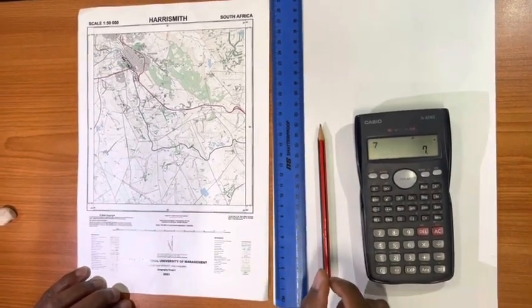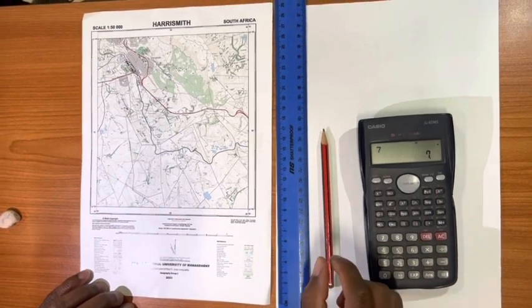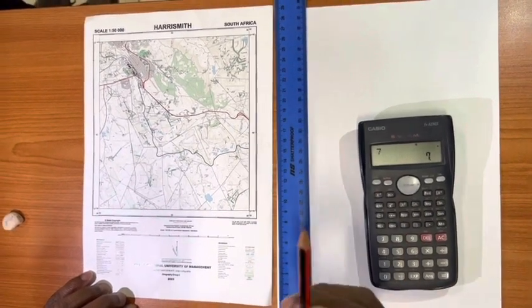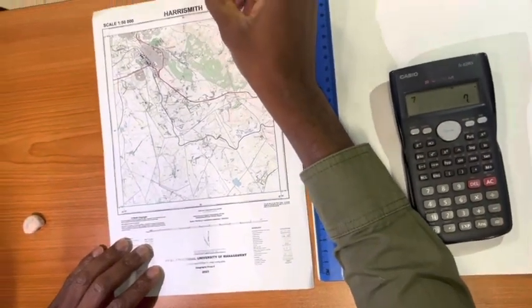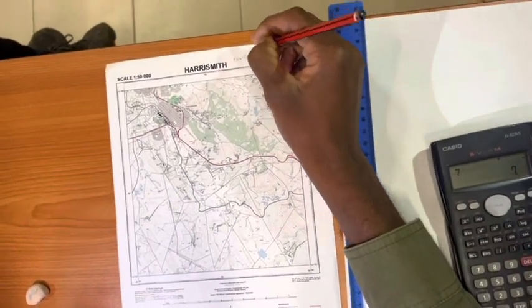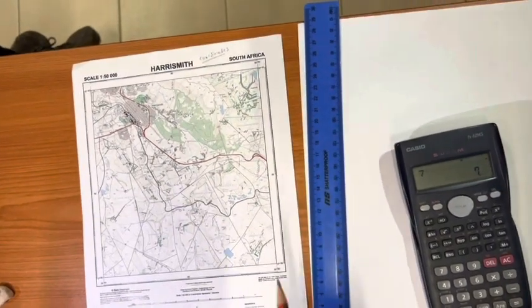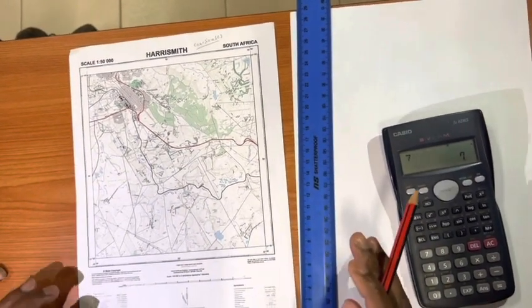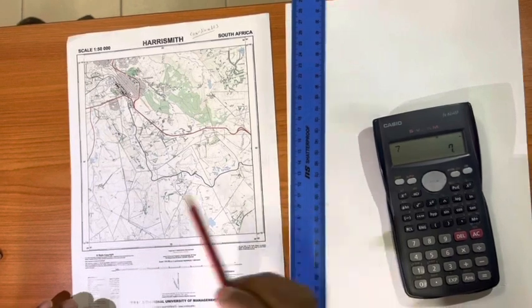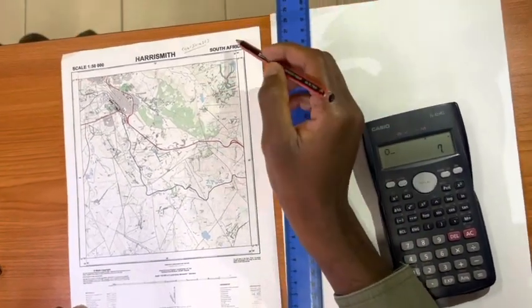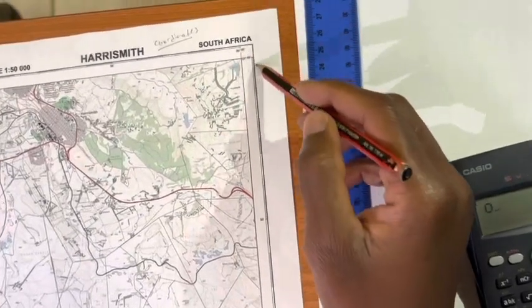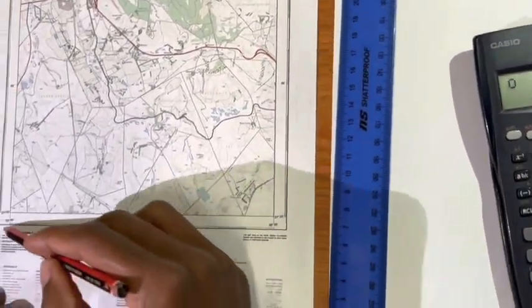For one to start working on an area on a map, one needs to understand what we call coordinates, because coordinates are the ones that are going to help you locate the area or bound the area on the map. So for instance, where can one get the coordinates on the map? The coordinates are here. You can see these ones around the edges of the map.